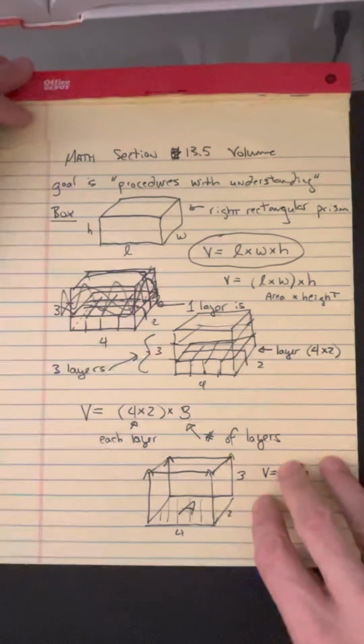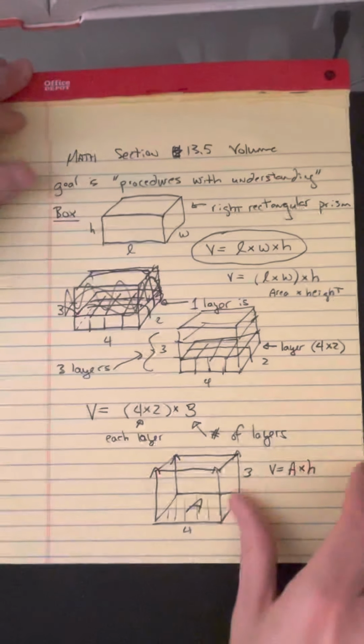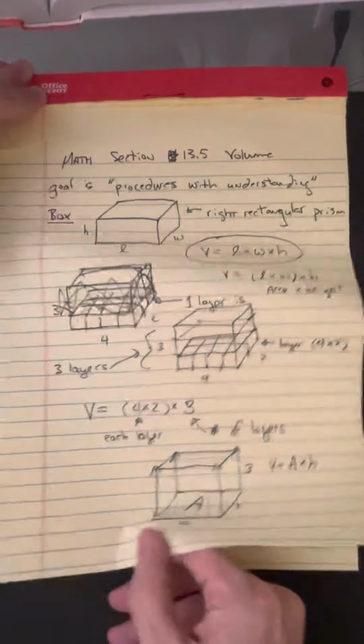Okay, why make such a big deal about this? Well, if you think about it this way, then you can generalize from a box to any right prism. So, a right prism.